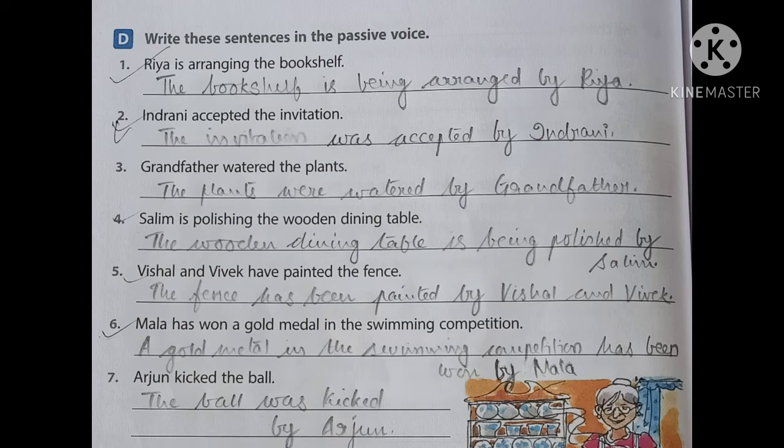Next one, Salim is polishing the wooden dining table. Is polishing, present continuous tense. When we change present continuous tense into passive voice, what is the structure to remember? Is or are plus being plus verb in the past participle form. So here the wooden dining table is the object, so that will become the subject. Is being polished. Polishing will change into polished by Salim.